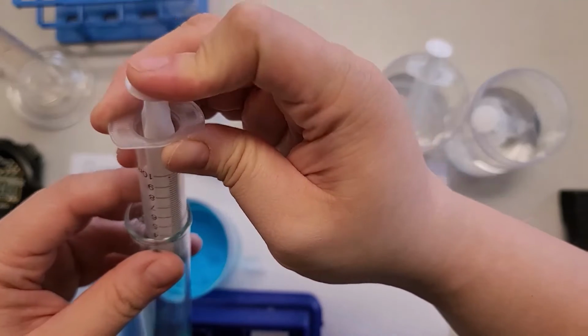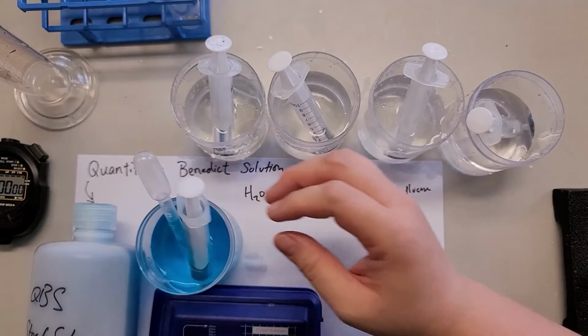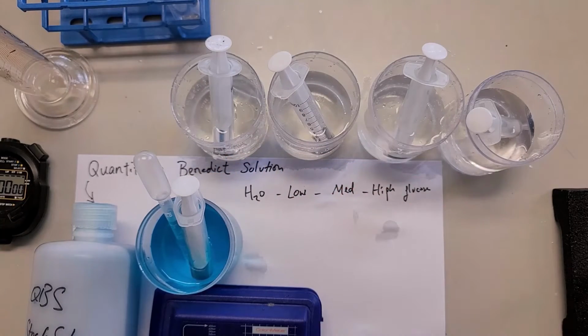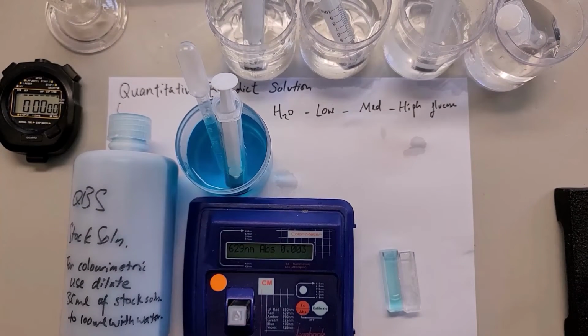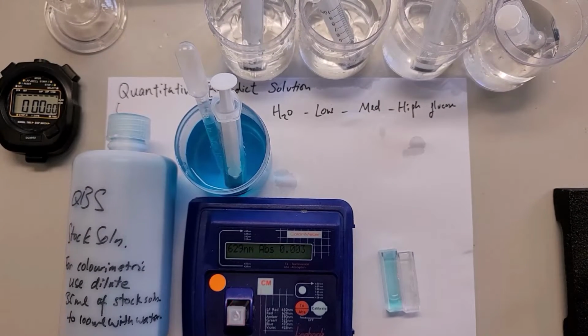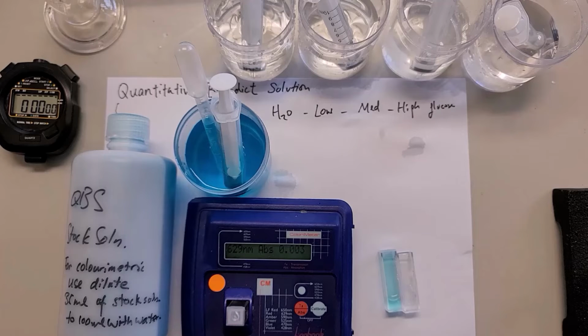Because usually what happens in the Benedict solution is that it will change from blue to green and then red precipitate. Since there's red precipitate, we cannot use the calorimeter to measure the differences before and after the experiment. That's why we use the QBS. It would decolorize as the sugar concentration increases, so if there's a high sugar level, we expect it to decolorize much more rapidly. That's how we do it.